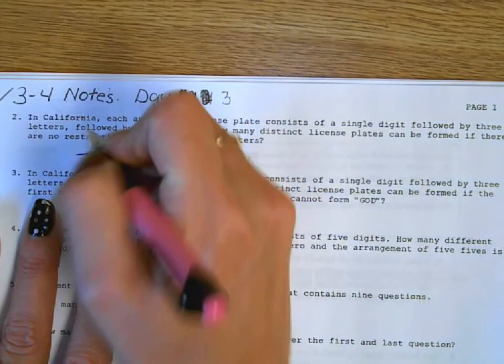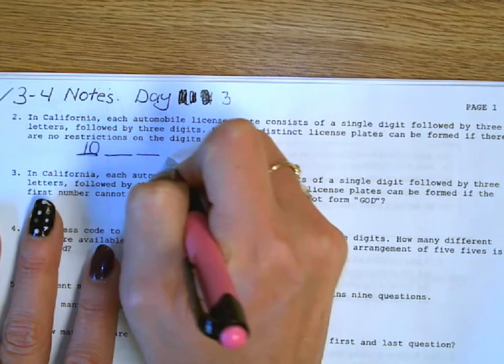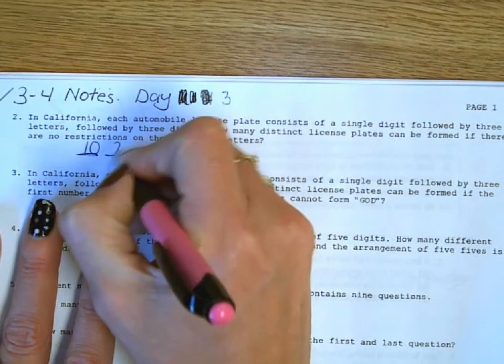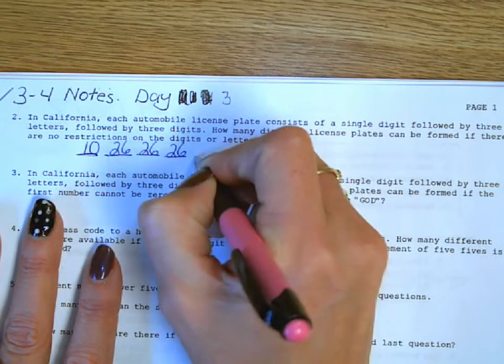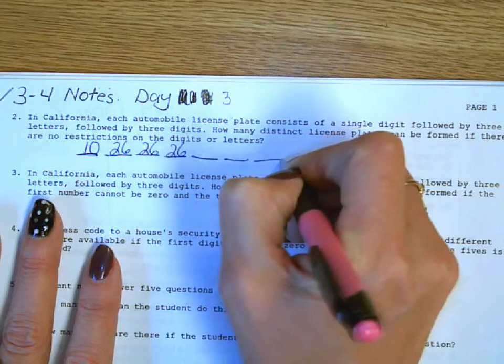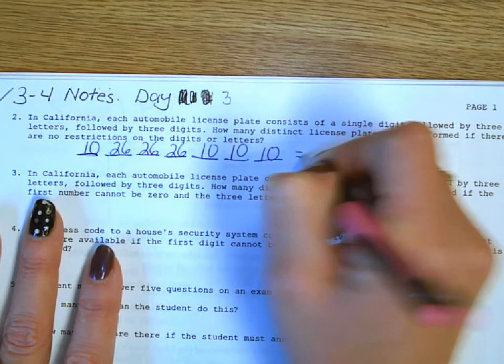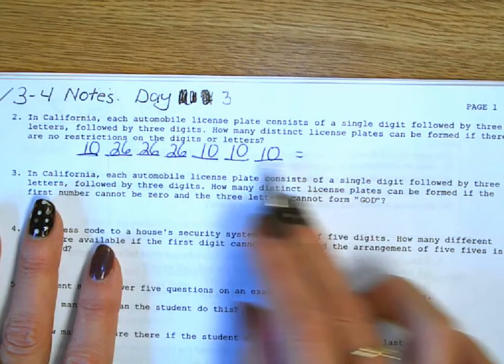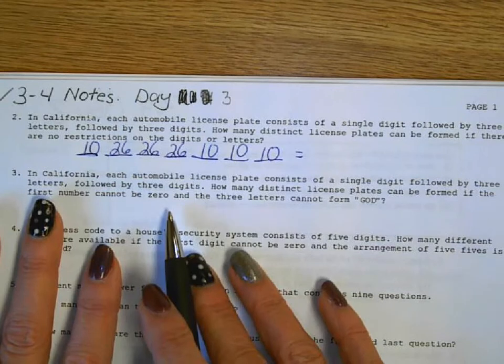My first digit, I have 10 options. Now I have 3 letters. Because I'm allowed to repeat, I've got 26 letters to pick from in each spot. And then it's followed by 3 digits. And again, no restrictions. And that's just our fundamental counting principle where you're going to multiply through that. Okay, well, let's see how things change in the next one.